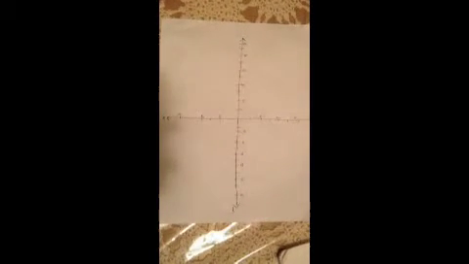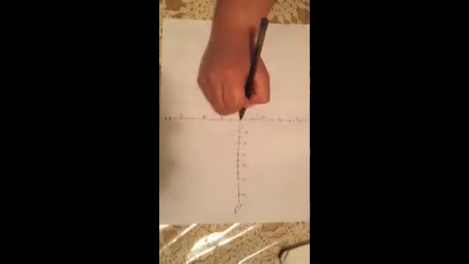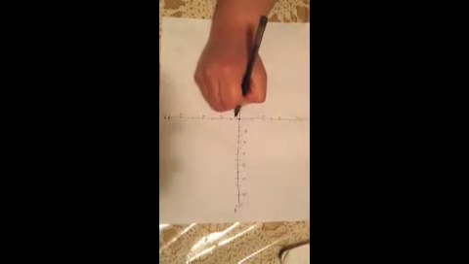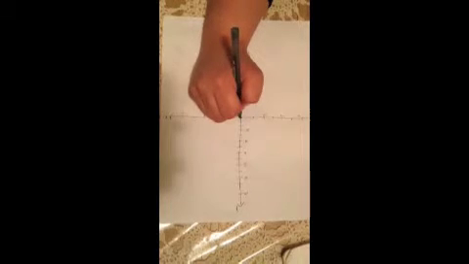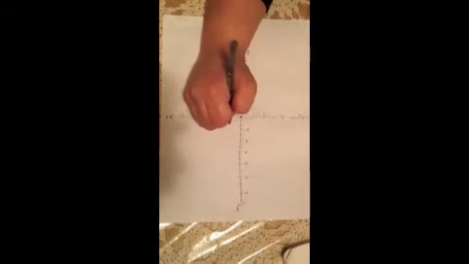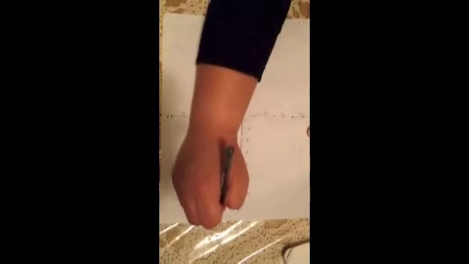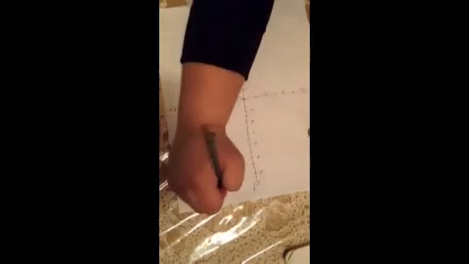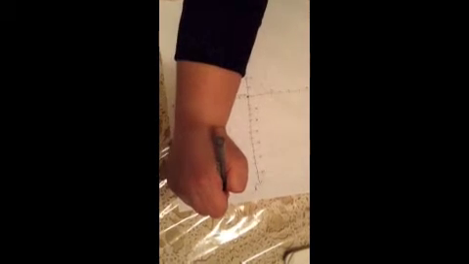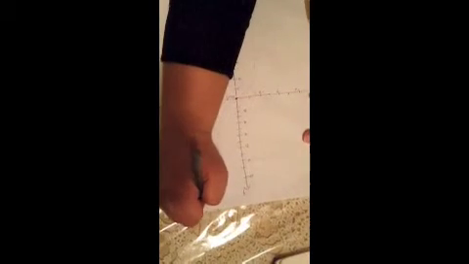So we will start to graph this. We're going to start at the origin, 0, 0, right in the middle, and draw the shape of x to the third. I'm going to label this g of x equals x to the third.